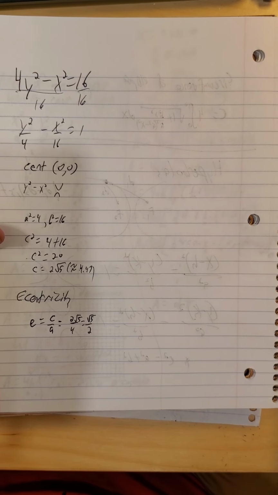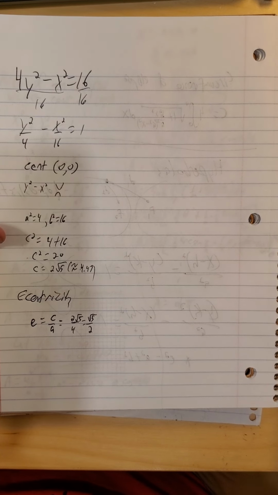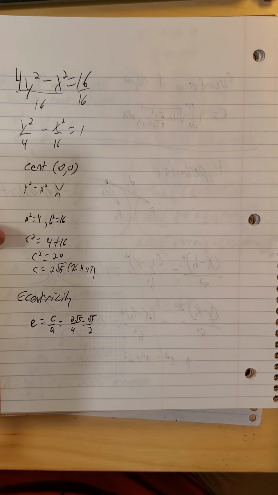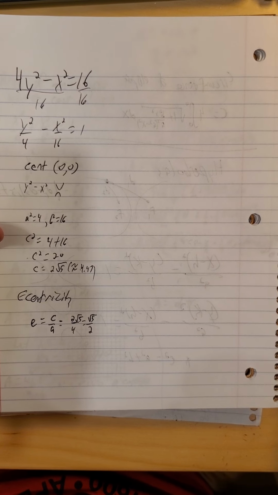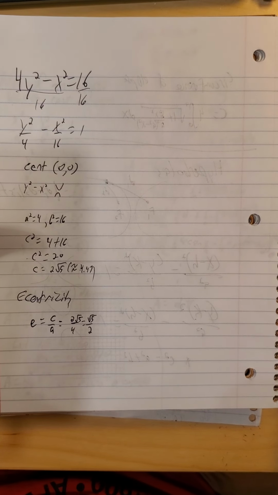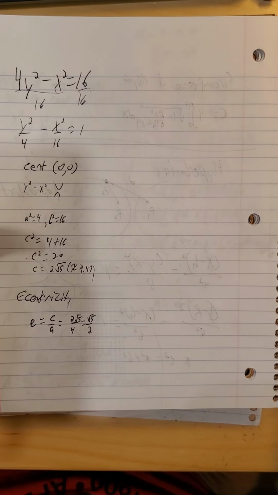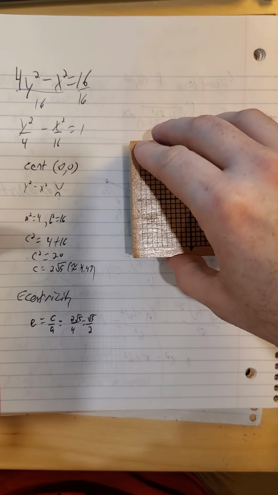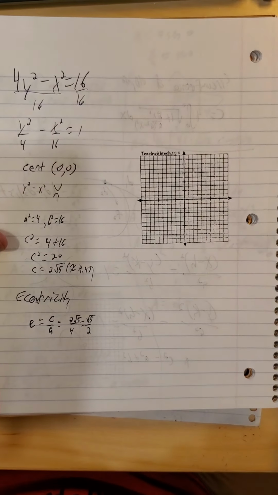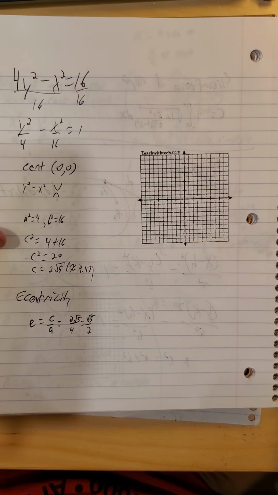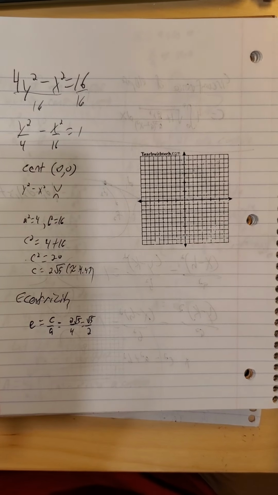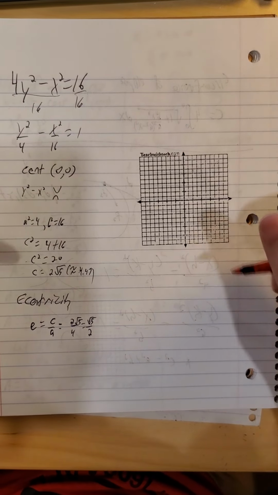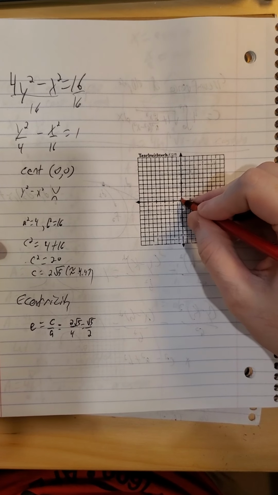Okay, so as far as how to sketch that, we're going to relate a little bit to what we did with the ellipses. Our center was on the origin.